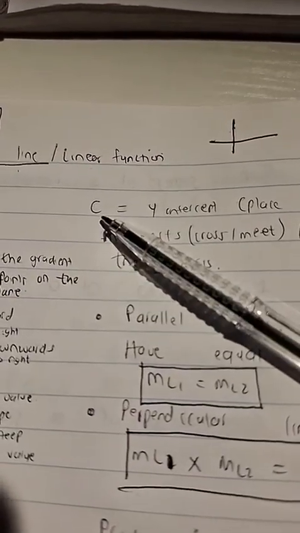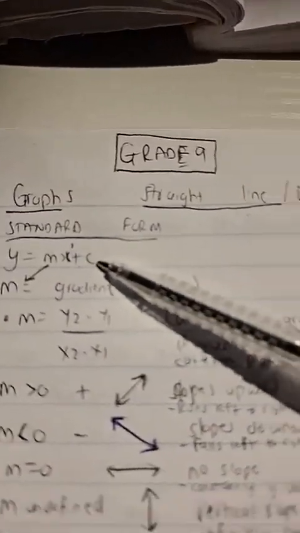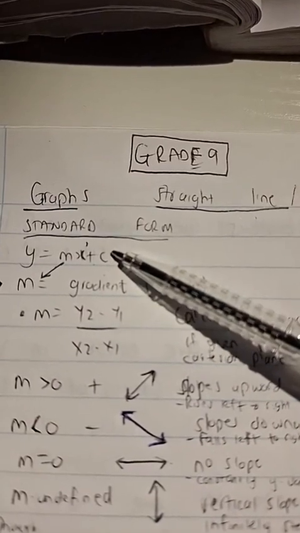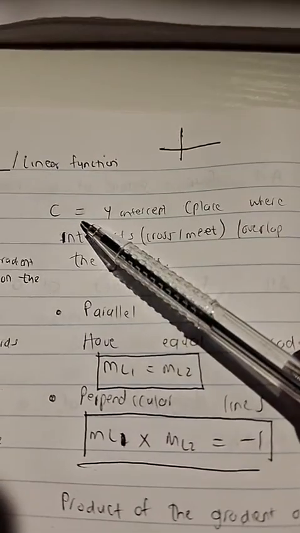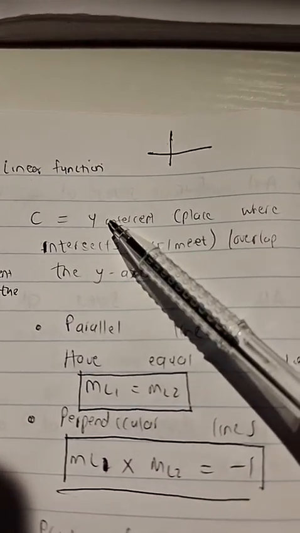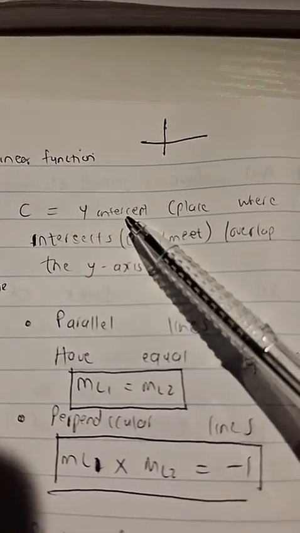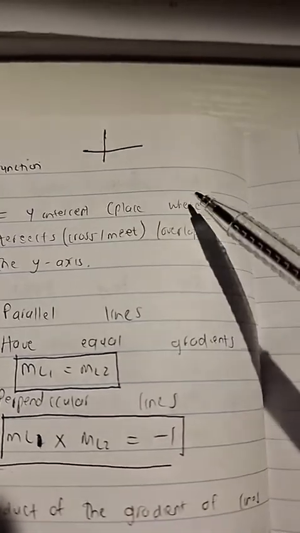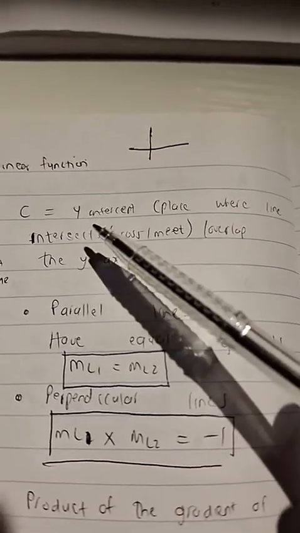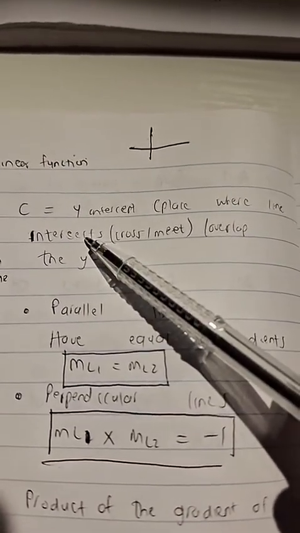The c value, like I said, which is the c value here in the equation of the straight line, tells us about what I refer to as the y-intercept, the place where the line, meaning the drawn straight line, will intersect.